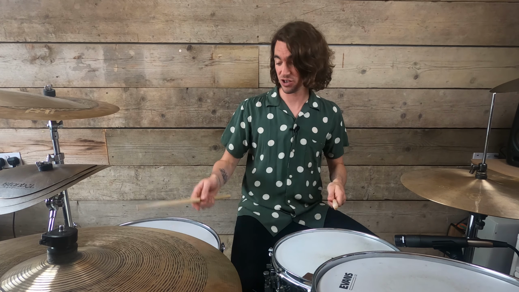However, in our second lesson, we introduced the idea of playing accents, and we were accenting the first note of those groups of 3. The accented note was actually landing either on the floor tom or the rack tom. So we were moving from the snare to the toms. So if you remember, it sounded something like this.